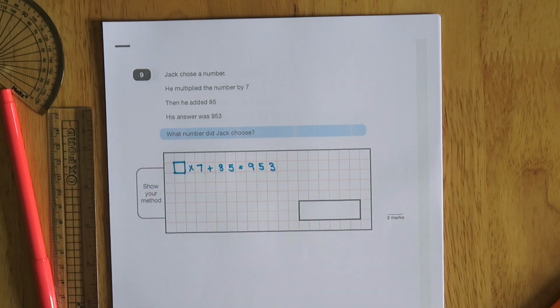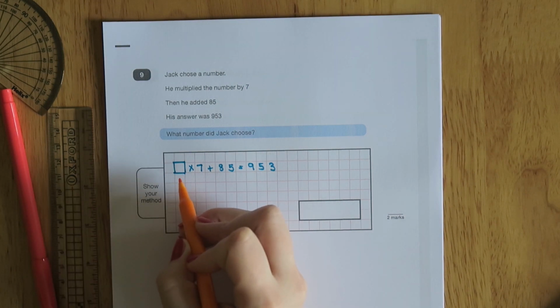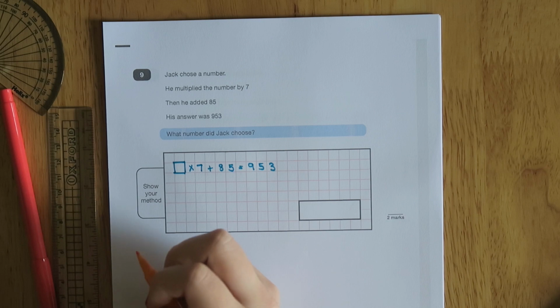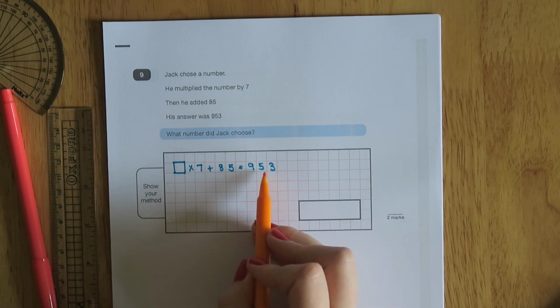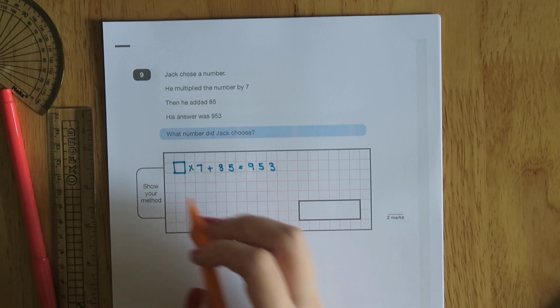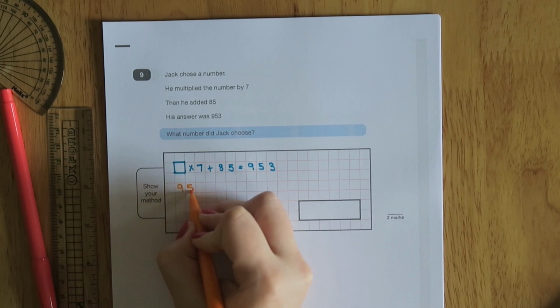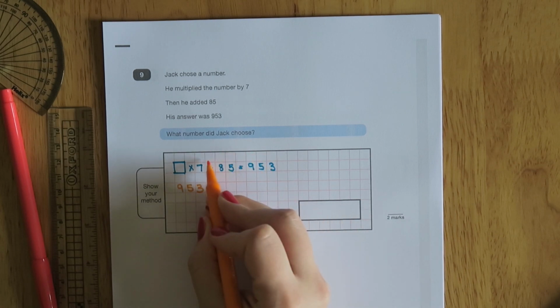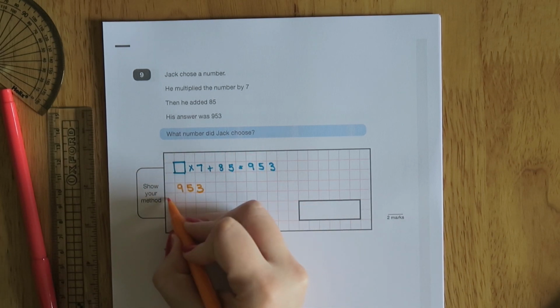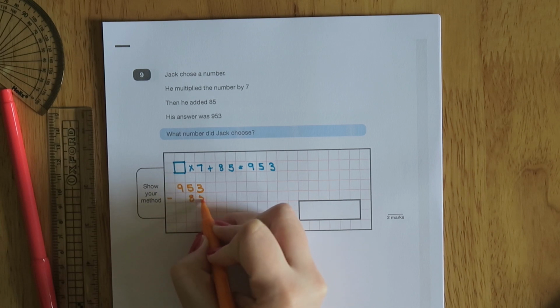So just like the sequences questions, we don't know the starting number, so we're going to have to use the inverse operation to find out. So we're going to have to start with our answer, 953. And instead of adding 85, because we're working backwards, we're going to do the opposite, so we're going to subtract 85.